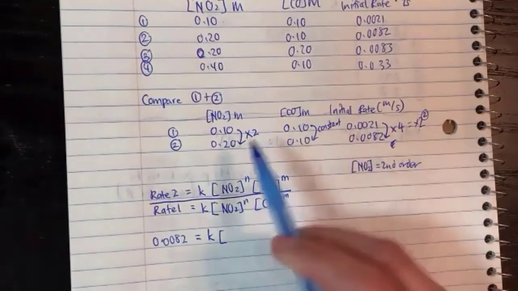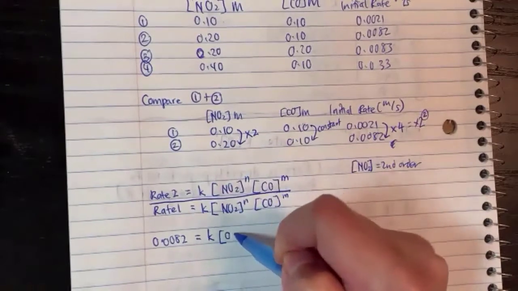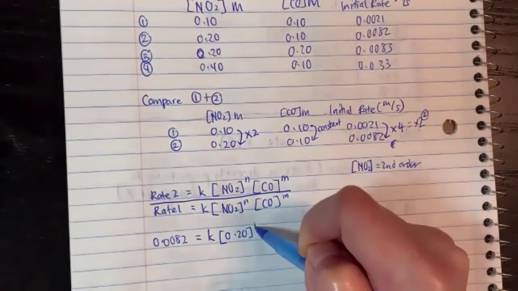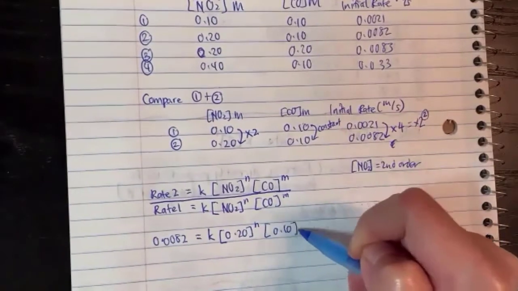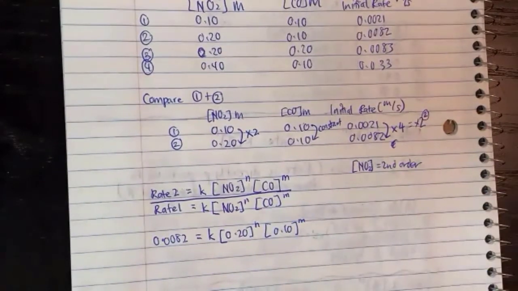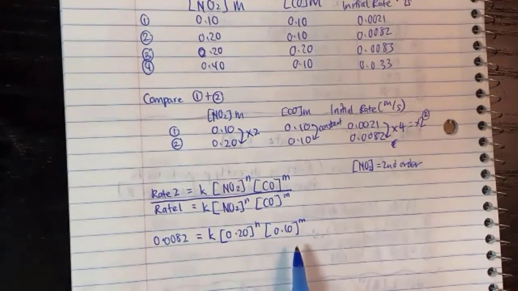Now, what's the concentration for NO2 for line 2? It's 0.2, so I have to fill that in. And then that's to the power of N, and then I fill in the concentration for CO to the power of M. So this is what you will have to do to show your calculations in the lab, because the numbers may not be really pretty, and sometimes this helps. Especially when you have post-lab questions, or maybe on a final exam where the numbers aren't going to be perfect.